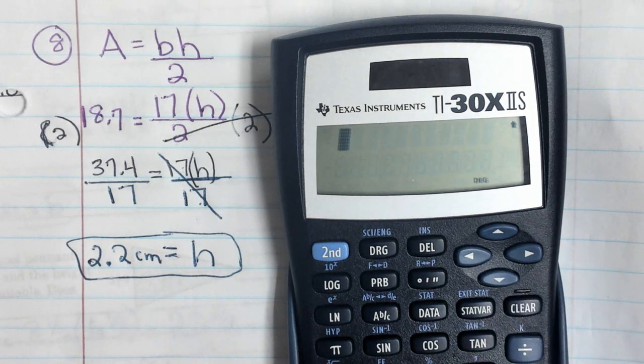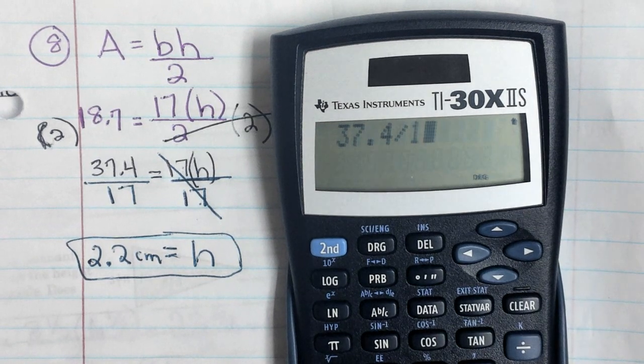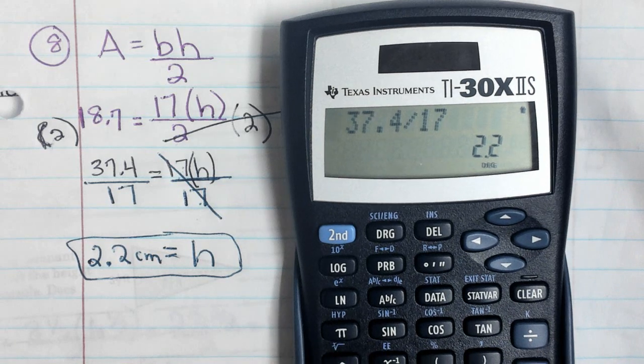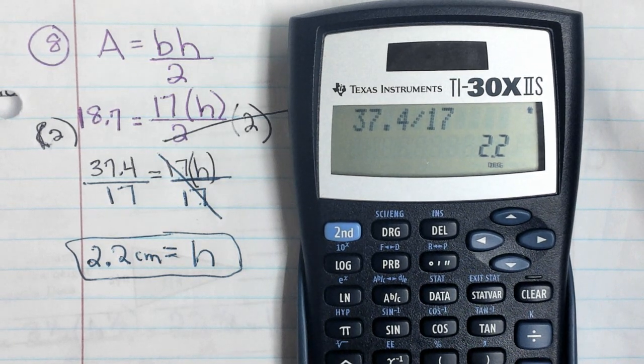So try it again. Do 37.4 divided by 17. Got it? Okay. So as I say, if you were to continually keep getting the wrong answer, talk to me, because your calculator could have something weird in it.